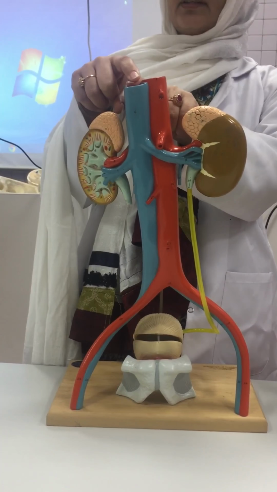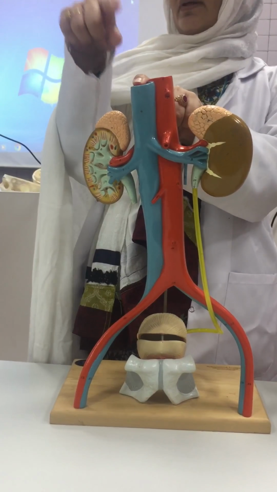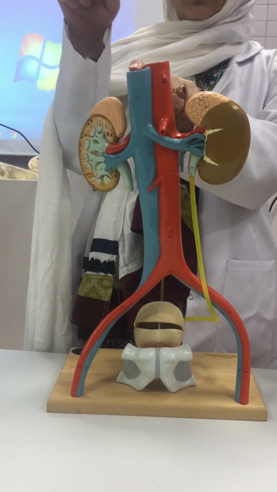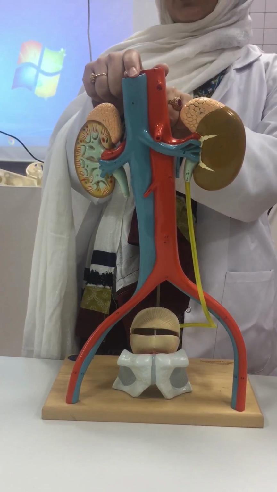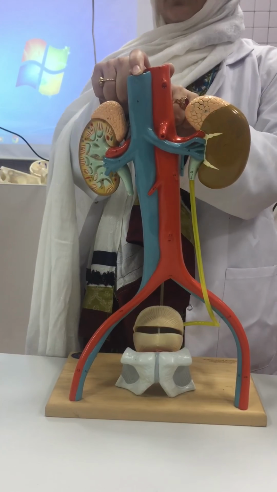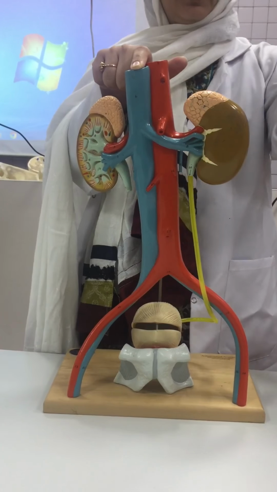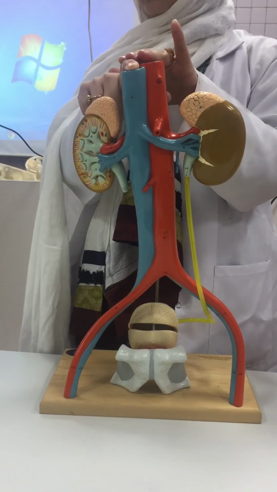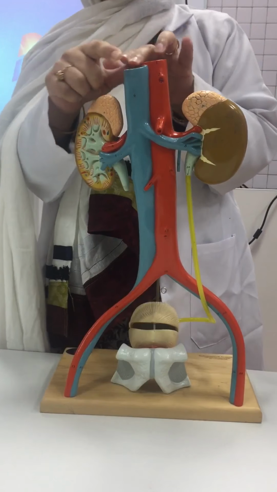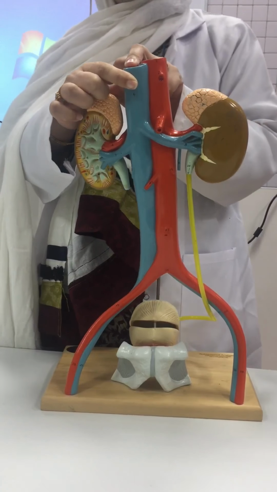And if you remember, this inferior vena cava was going behind the liver to enter the right atrium of the heart. Inferior vena cava and superior vena cava were two structures opening in the heart, right atrium, if you remember. So this is the inferior vena cava.